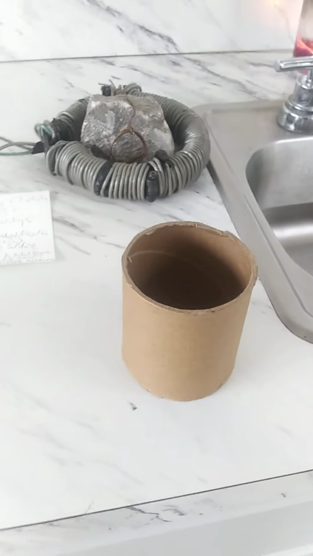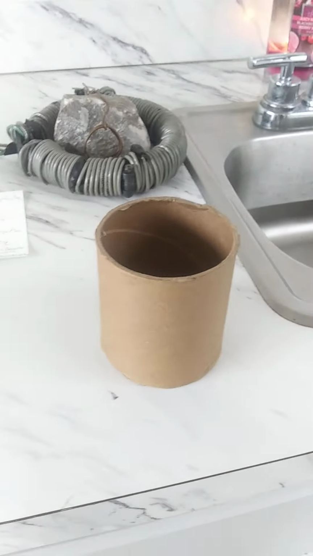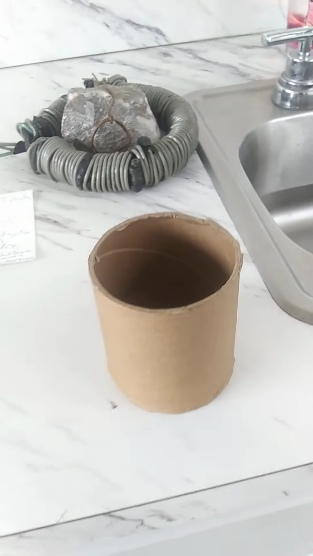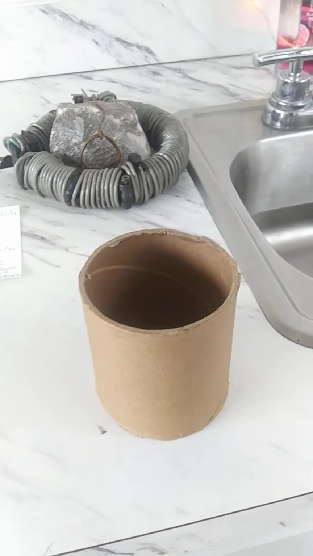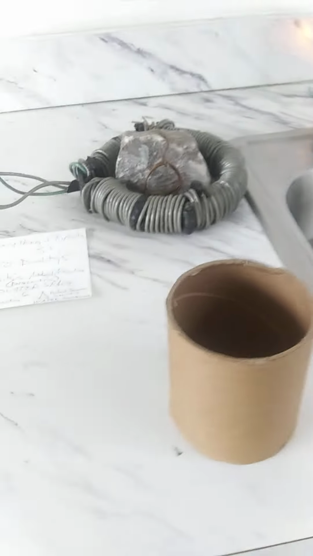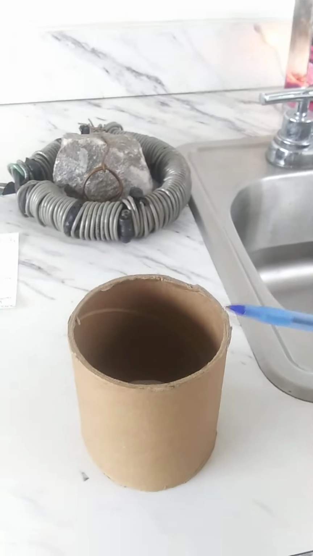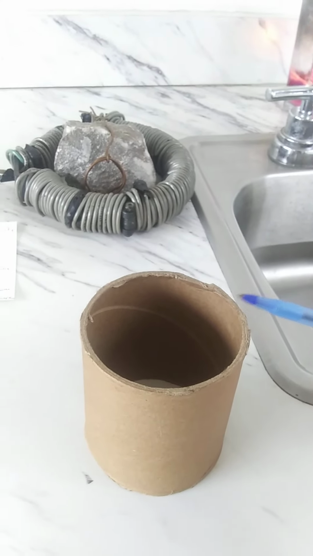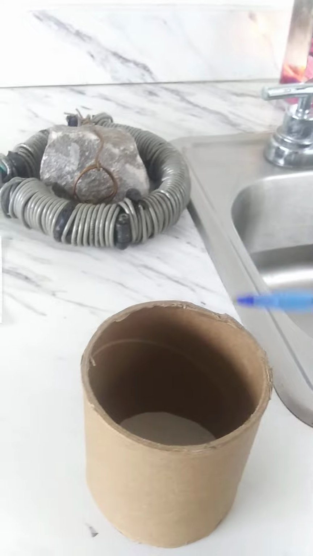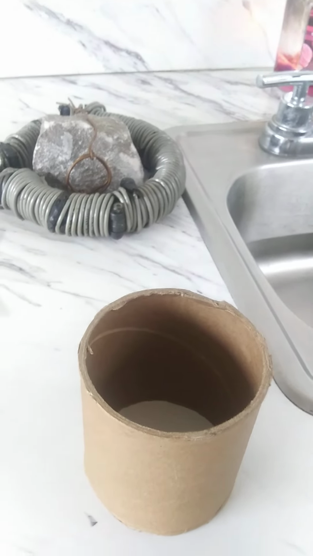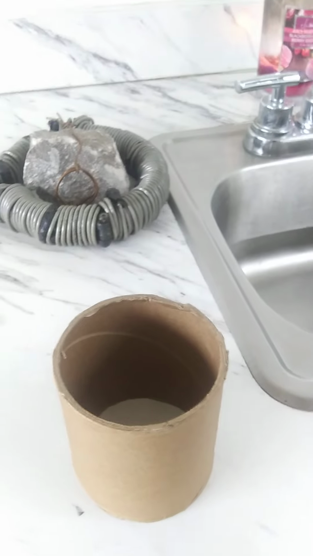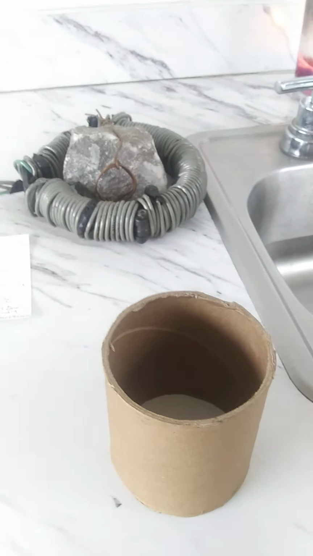So in school, they would have you do this thing to measure unit weight. You would have a bucket or a cylinder, and you just fill it full of water. Now, water weighs 8.33 pounds per gallon, so you know the weight of the water.